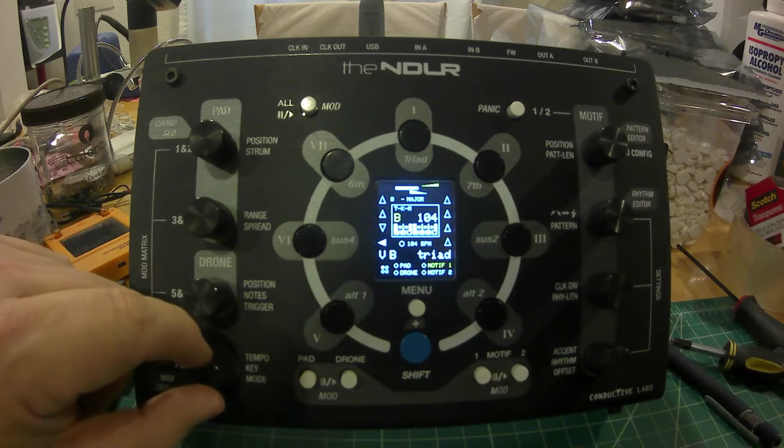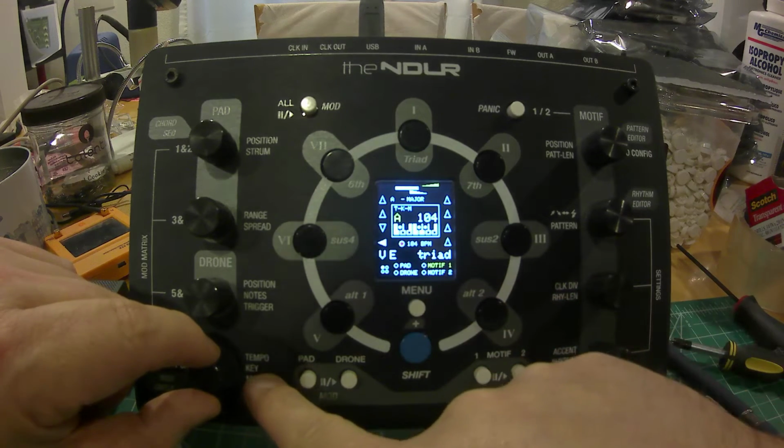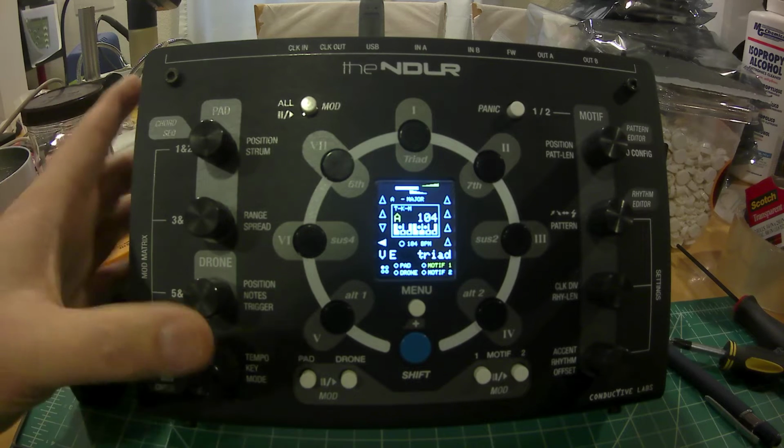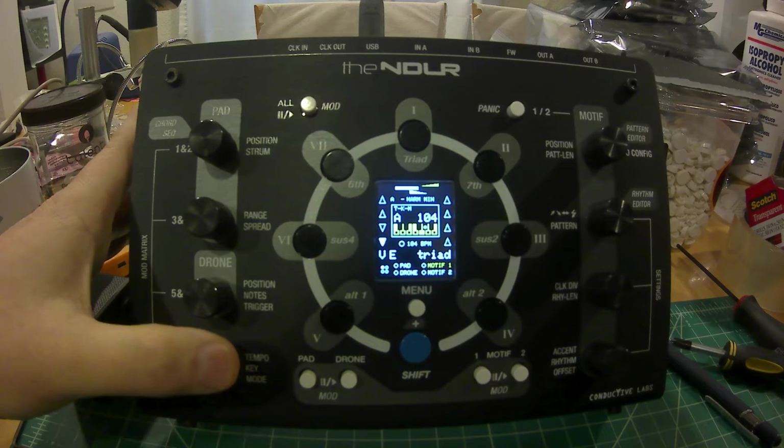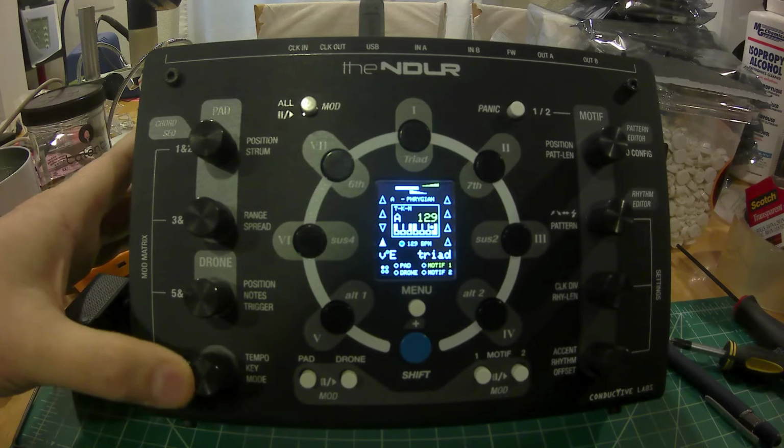So you don't have to worry about the value changing when you rotate the knob to change the context. Okay, so here I'm changing, notice it's pointing to the side. That means I'm changing the key. And if I click it again, that's changing the mode. And if I click it again, now I'm changing the beats, the BPM.